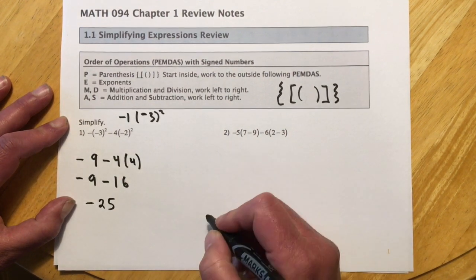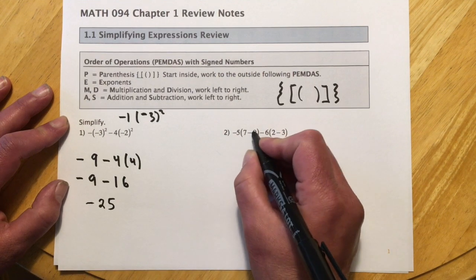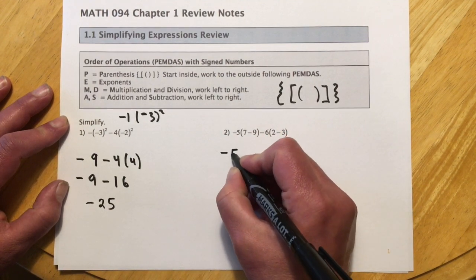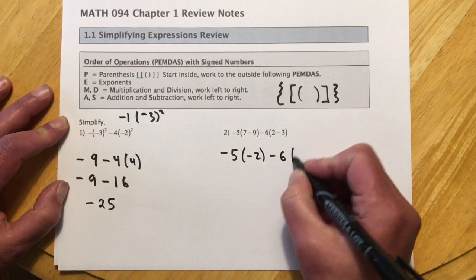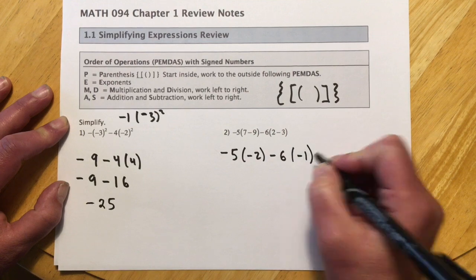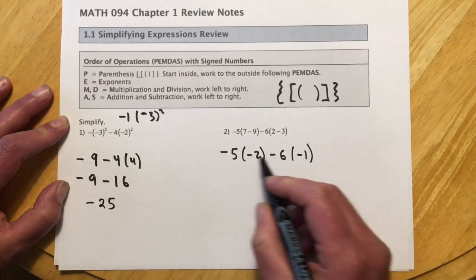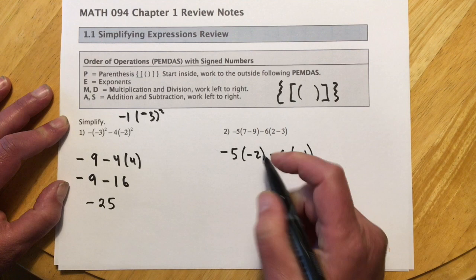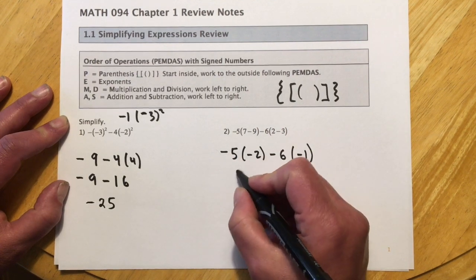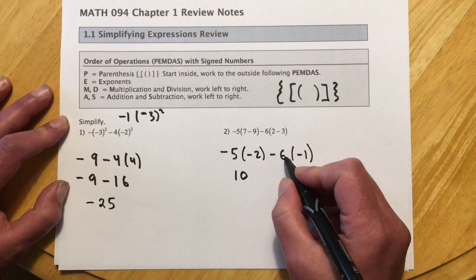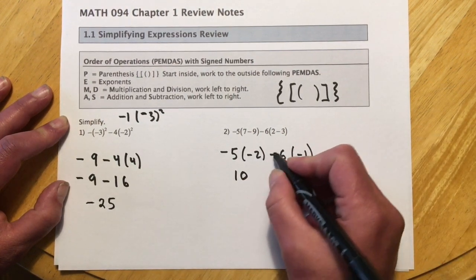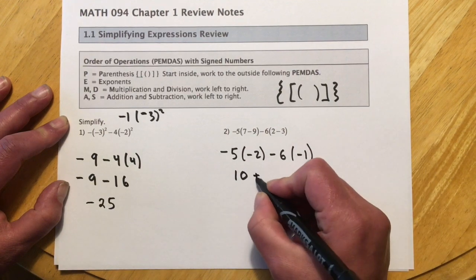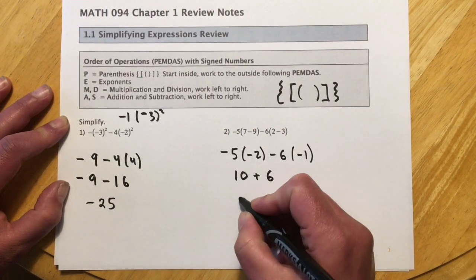And then down 9, down another 16 will be -25. For this one, let's see, so we're going to do inside the parentheses first. So 7 minus 9 is going to give me a -2. I'll bring down that 6, and then 2 minus 3 gives me a -1. And so this looks awful, but what it really is just a couple of multiplications. So -5 times -2, that's going to give us a 10. And then -6 times -1 would give us a +6. So before these were subtracting, but the sign has switched to addition. So now we're adding. And then 10 and 6 finally is 16.